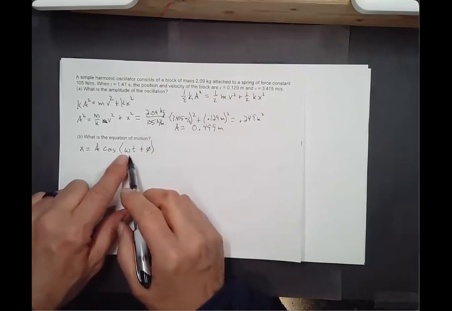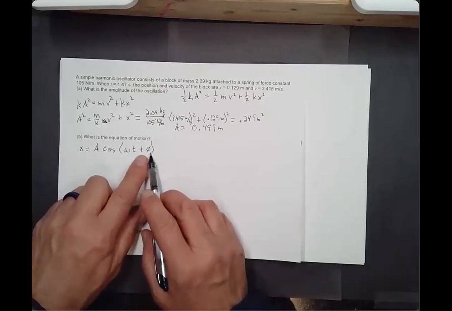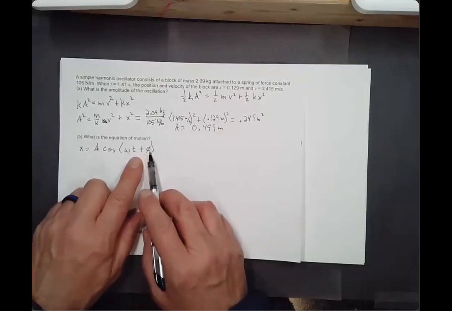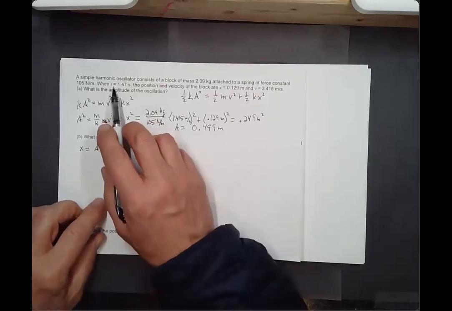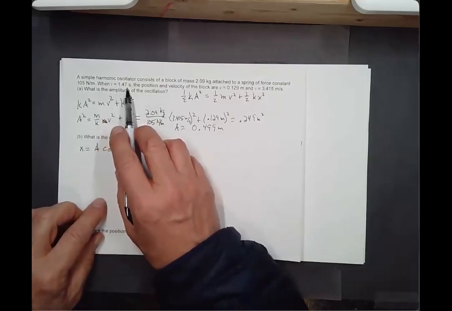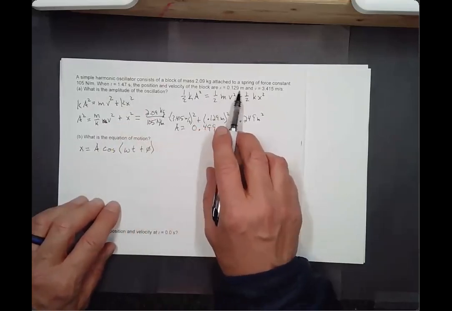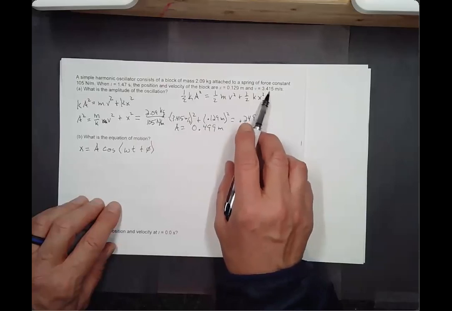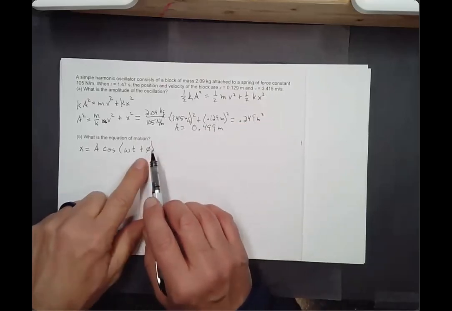That's the square root of k over m, and we've got enough information for that. We know what A happens to be, but what about phi? How are we going to figure that out? Well, they tell us it's at t equals 1.47 seconds. The velocity and the position happened to be that. So we should be able to figure that out from there.